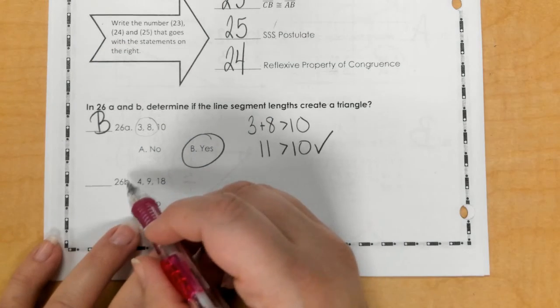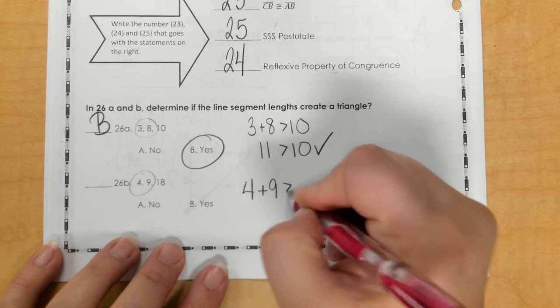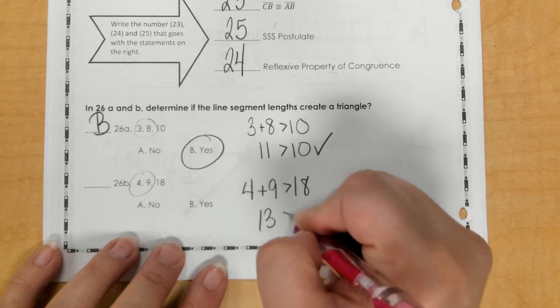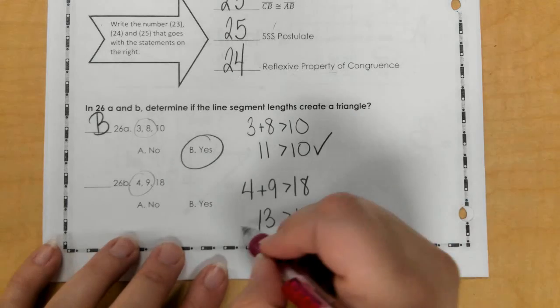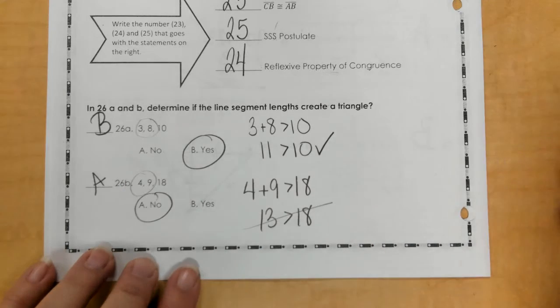In 26B, we have 4 and 9 as our smallest numbers. Well, 4 plus 9 is 13. So that is not greater than 18. So that means it's no. It would not create a triangle.